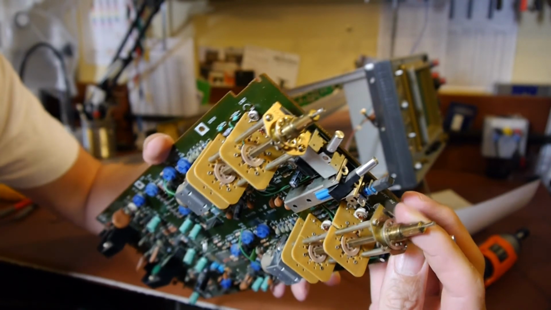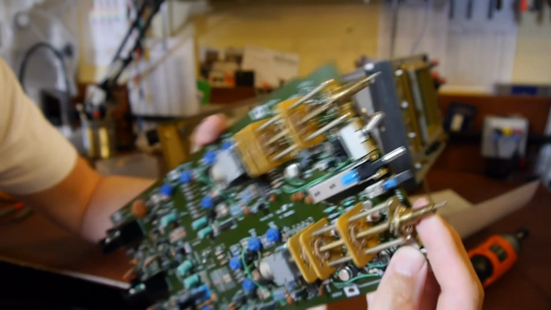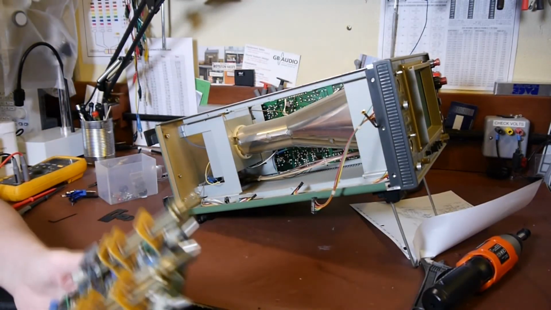Maybe you can see that better with it actually upside down. Yeah, it's cracked wide open, isn't it? Yeah, we'll do that, guys.